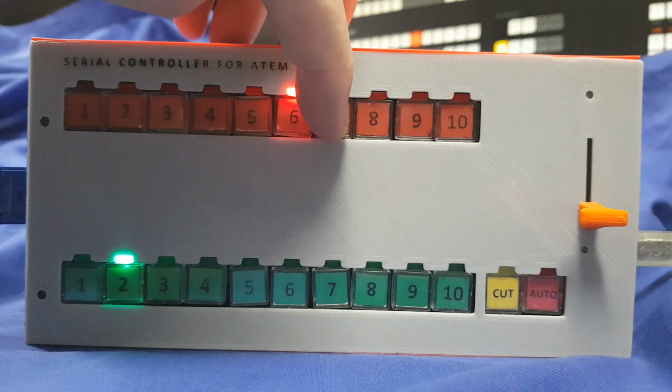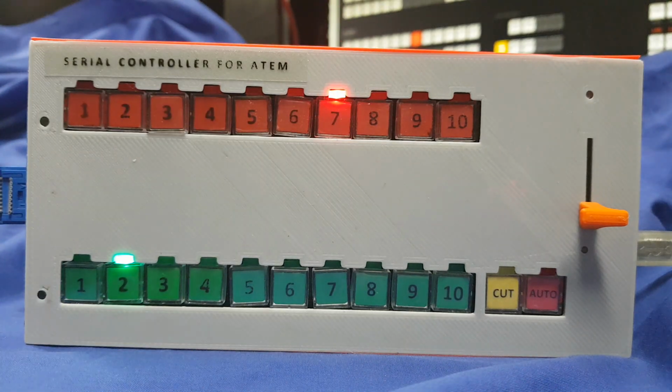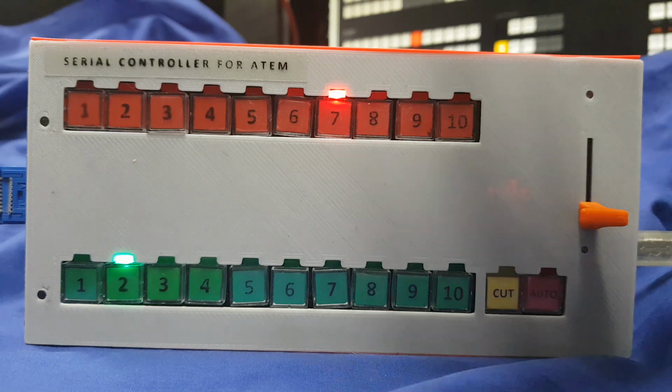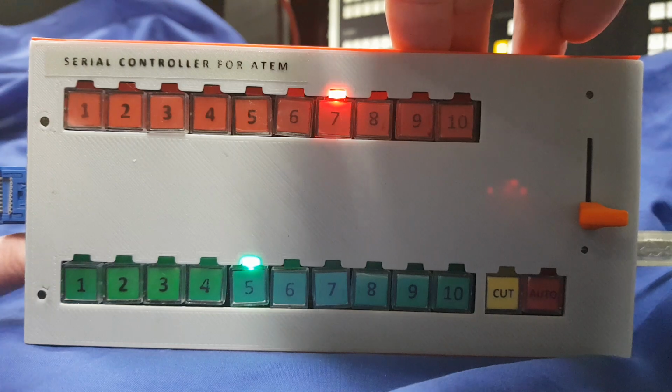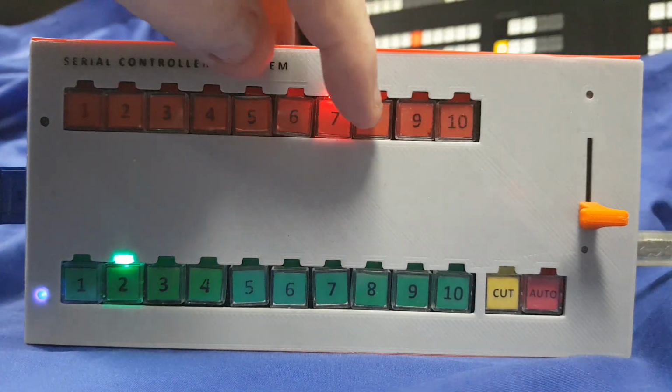Button 7 is the fade to black rate. Exactly the same again. You can set the fade to black rate using the tens and the units. I'm racing through all this.